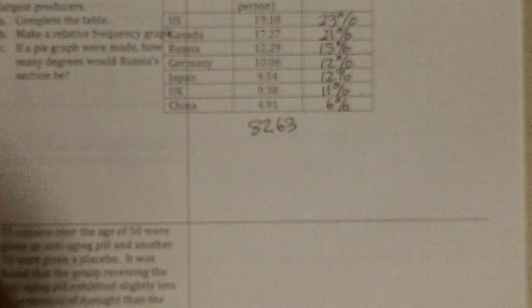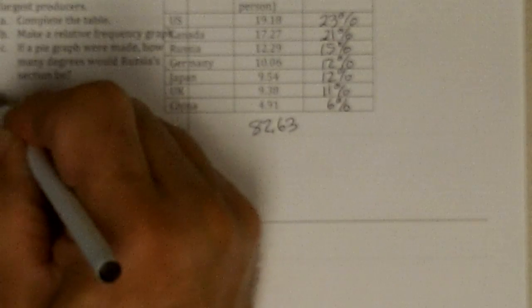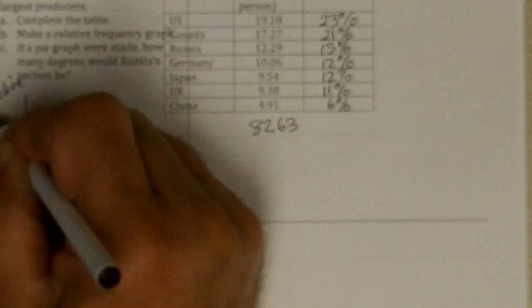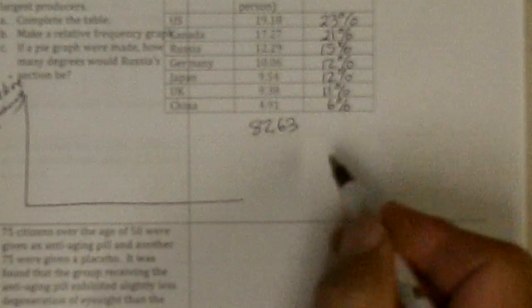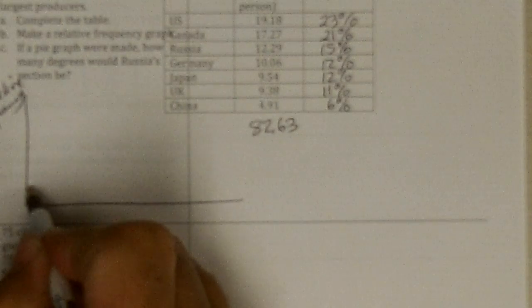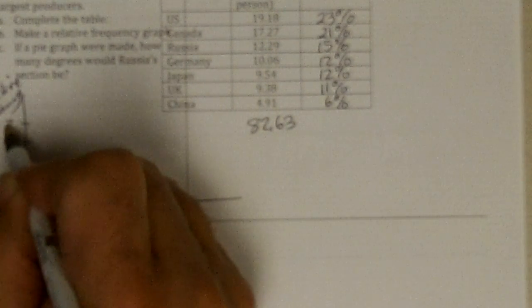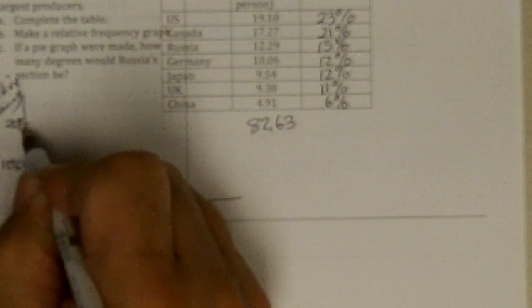Make a relative frequency graph. So I would want to label this relative frequency. And I've got to get up to 23%, so I'll make it 5, 10, 15, 20, 25.